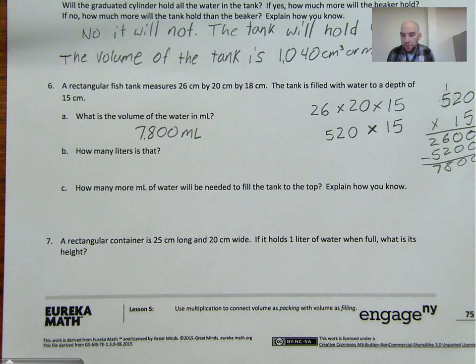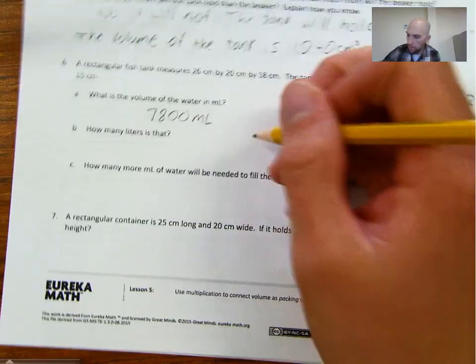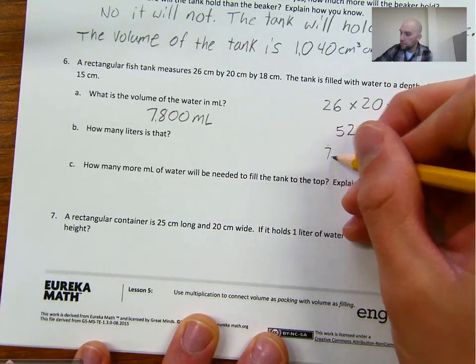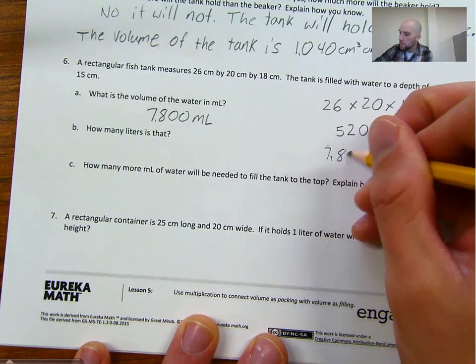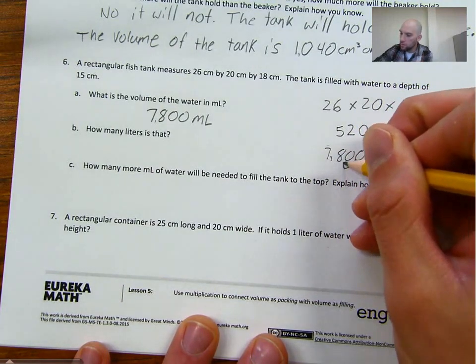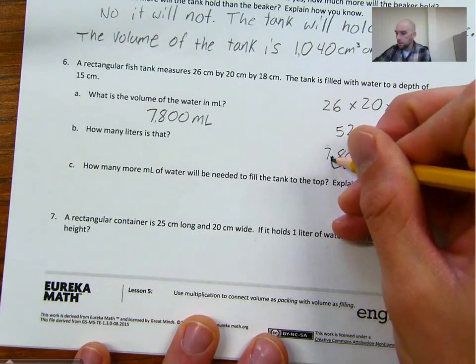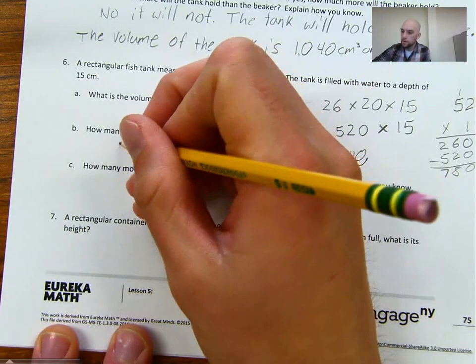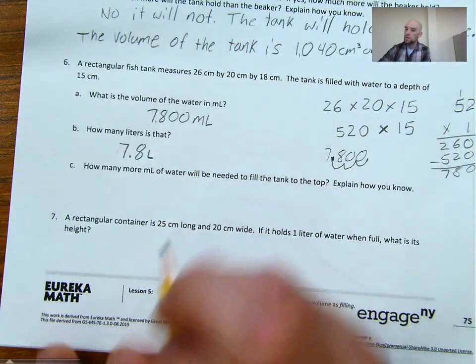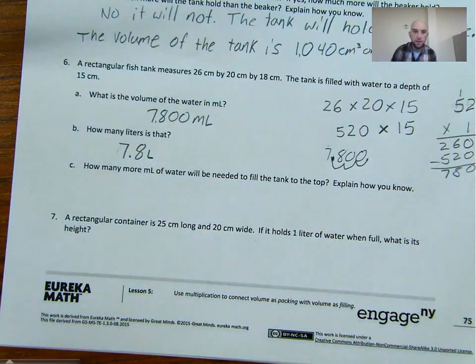Well, we know there's 1,000 milliliters in a liter. So I'm going to take that number, that 7,800, and I'm going to move my decimal point back 10, 100, 1,000. Divide by 1,000. It's going to give me 7.8 liters. 7 8/10 liters. Or we could say 7 liters and 800 milliliters.